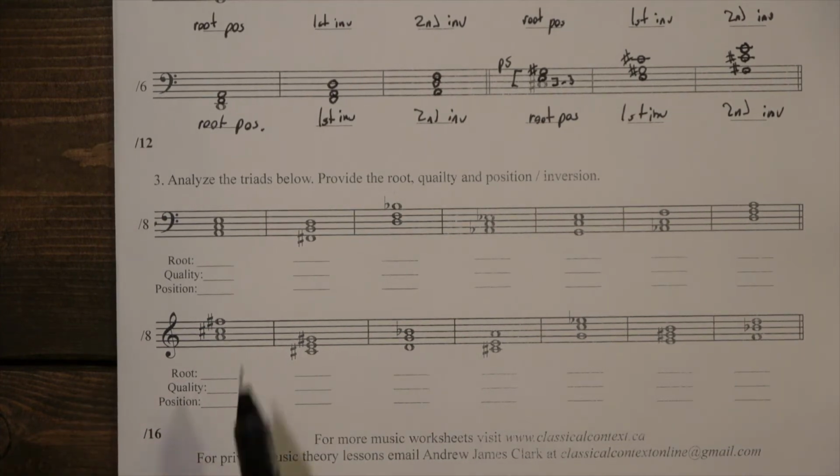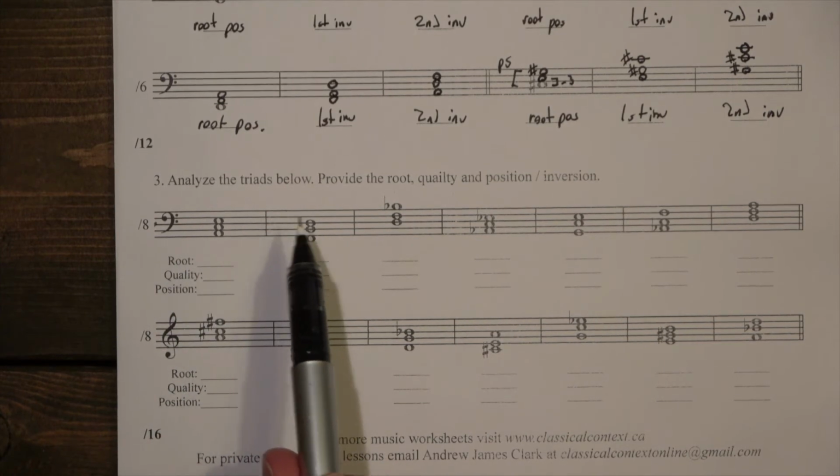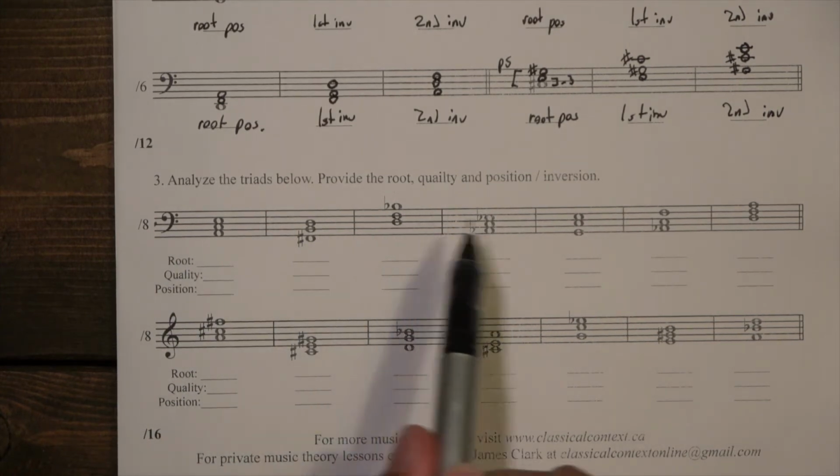Now, question number 3 says, analyze the triads below. Provide the root quality chord symbol. Oops.